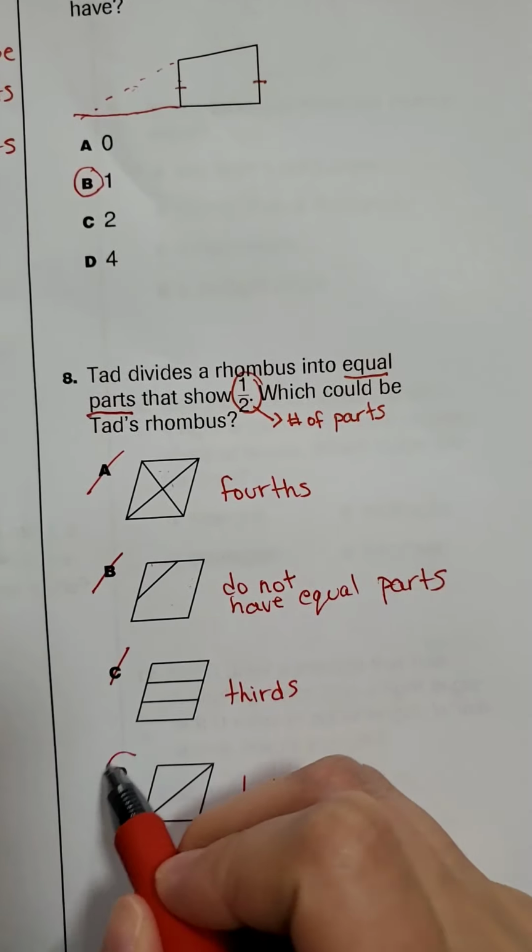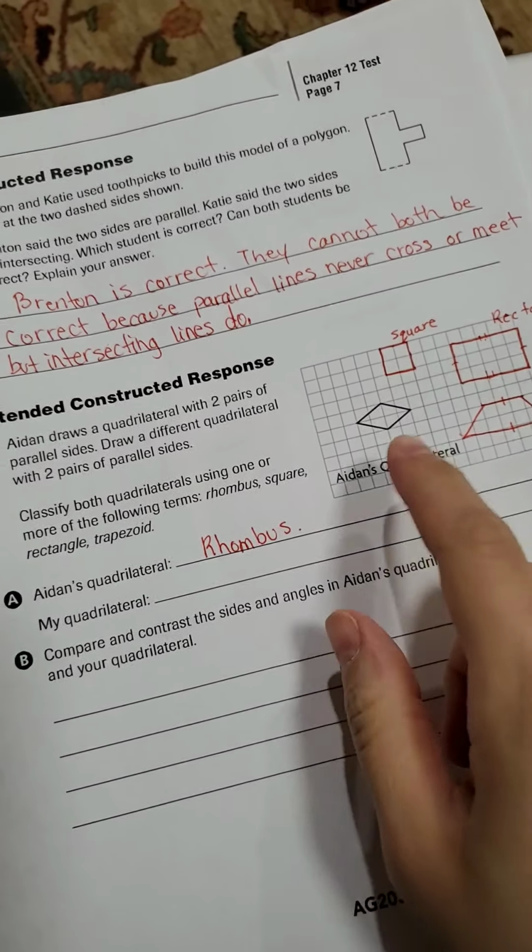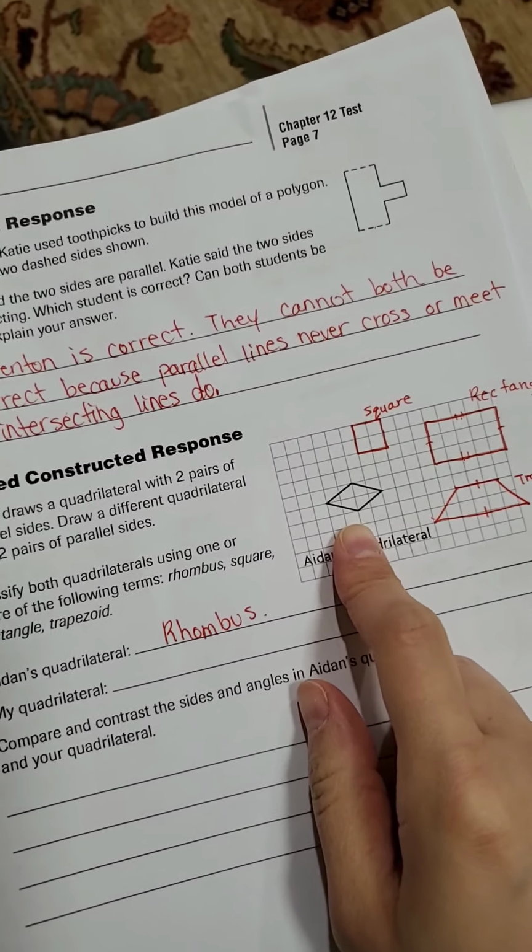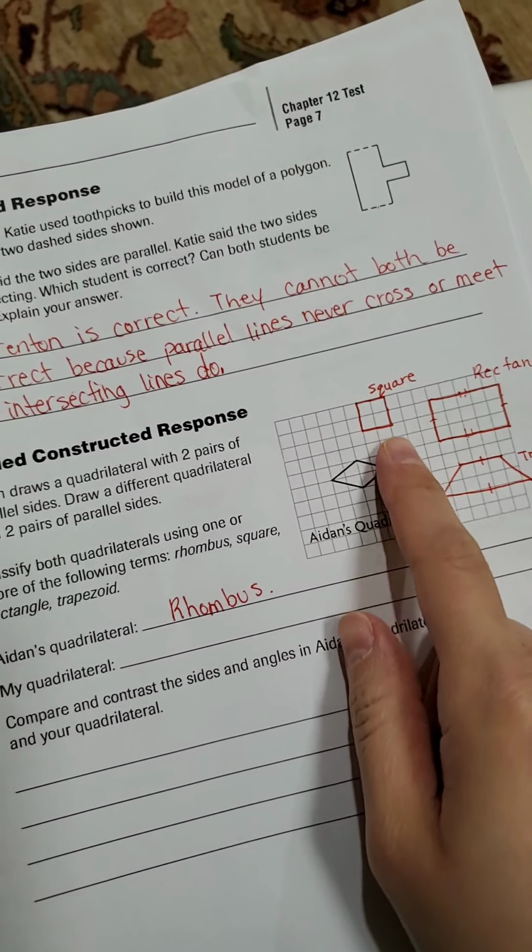Alright, so my quadrilateral depends on which one you drew. You could have written square, rectangle, or trapezoid. Compare and contrast the sides and angles in Aiden's quadrilateral and your quadrilateral. Now I'm not going to write anything here because it depends on what shape you drew. I'll go through each one though. If you drew a square, you would say my quadrilateral and Aiden's quadrilateral both have four sides of equal length.